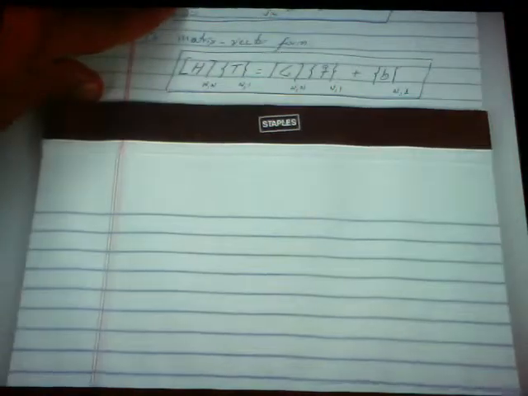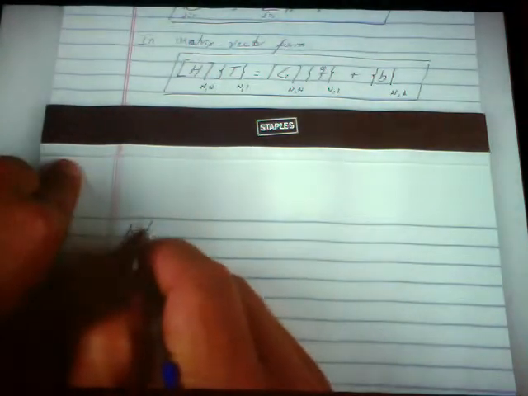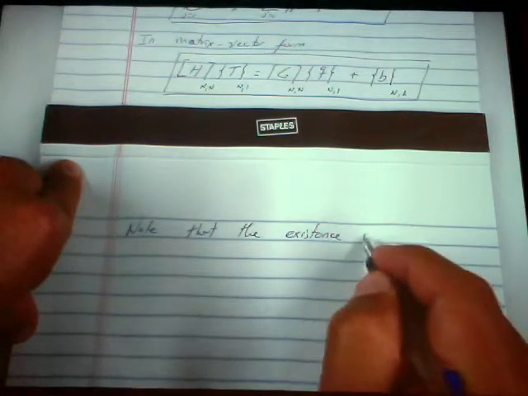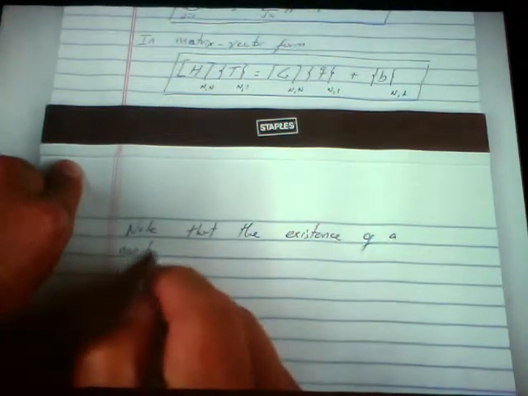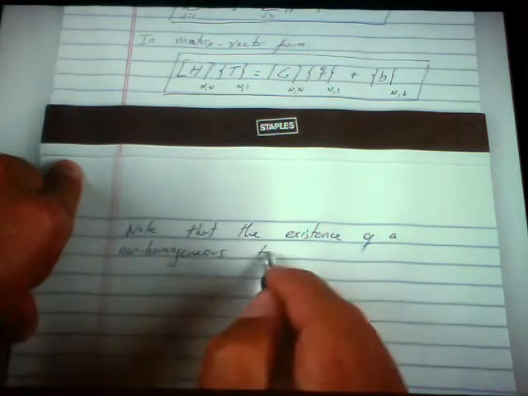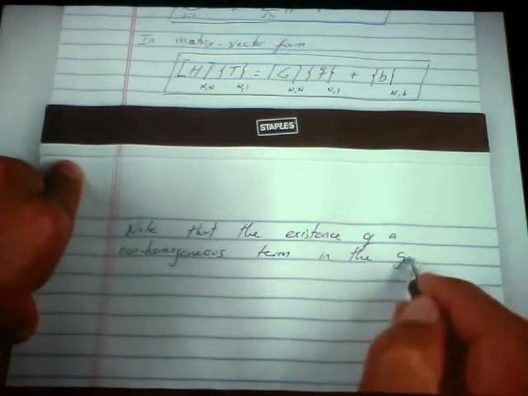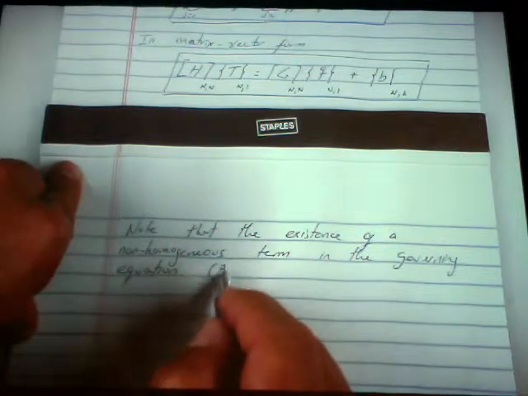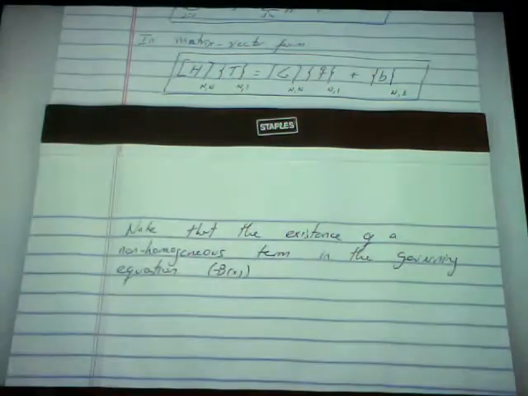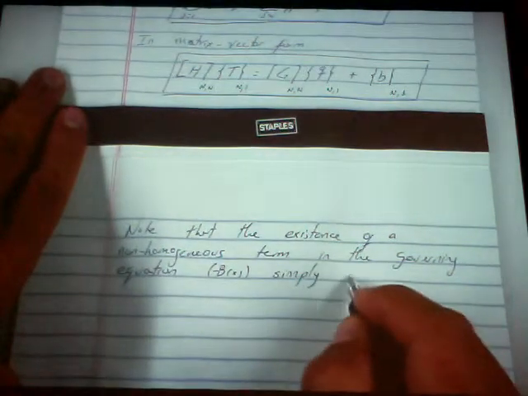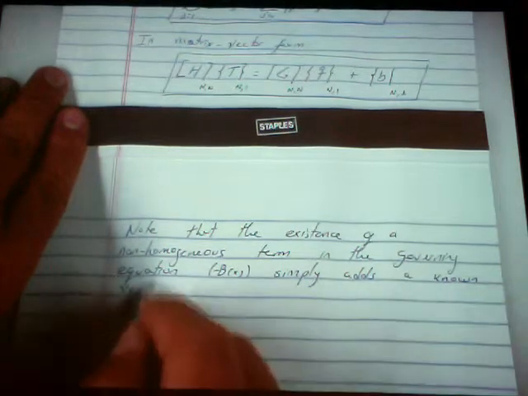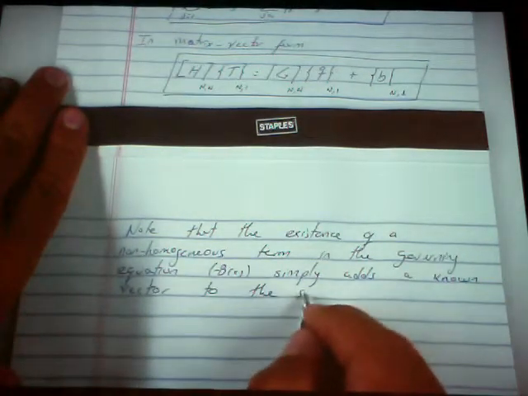So note that the existence of a non-homogeneous term in the governing equation, or simply in this case b of x, or minus b of x, that's what's on the right hand side of the governing equation, simply adds a vector, let's call it a known vector, to the system of equations.